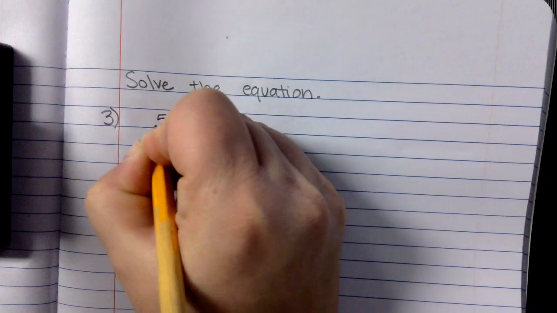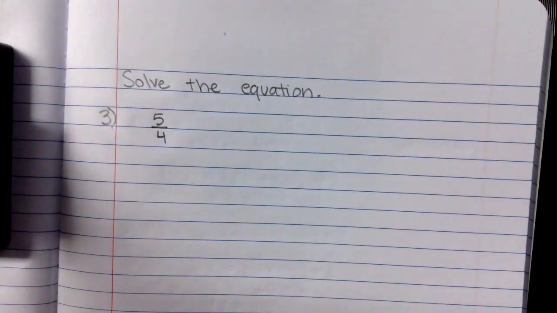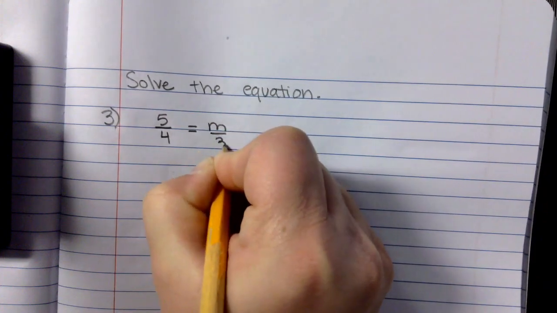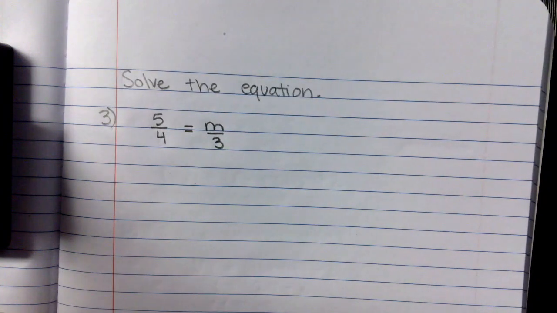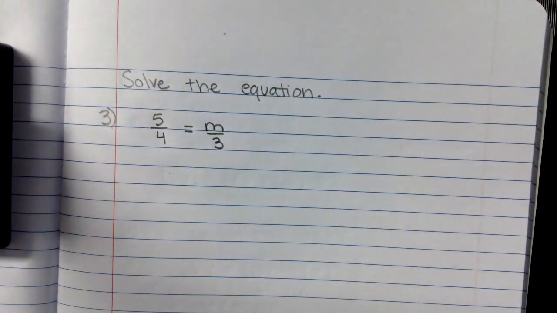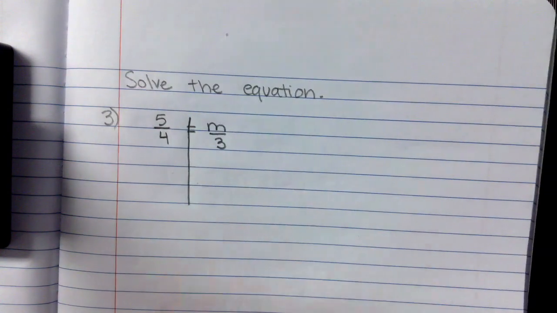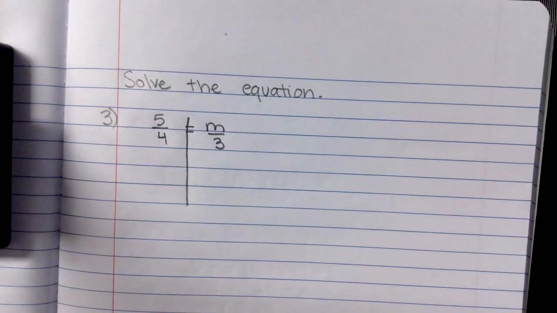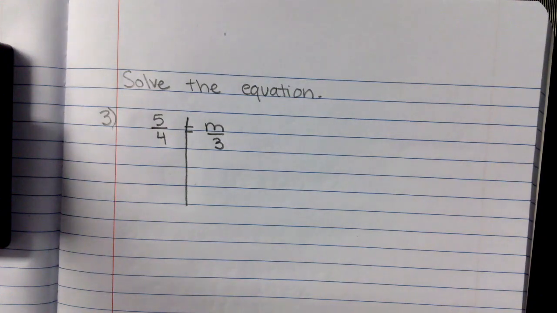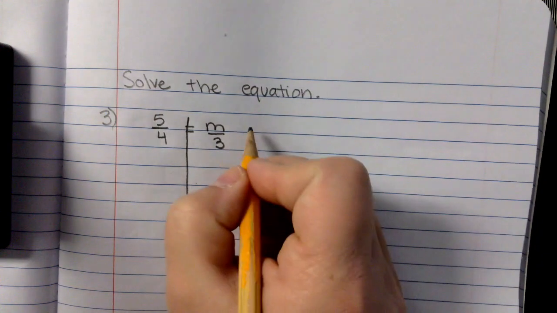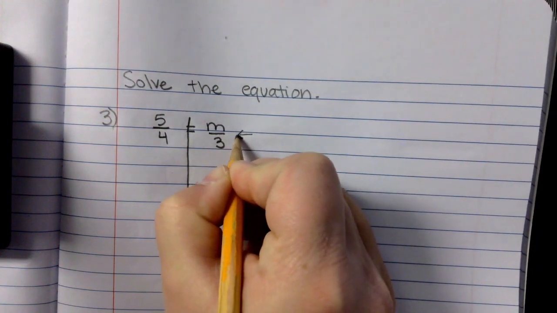So what's with that m? What's on the same side of that equal sign? 3. Good. And what are we doing with that 3 and that m? What operation are we using? Yeah, division. So if this is division, we have to think, how do I undo division? What is that? Inverse of divide. Multiply. So we're going to multiply both sides by 3.